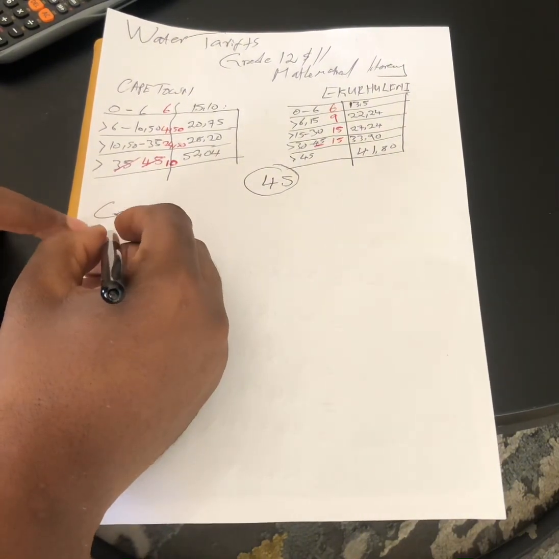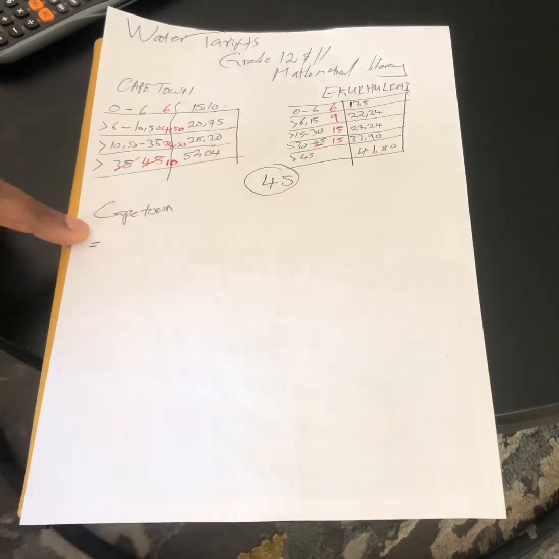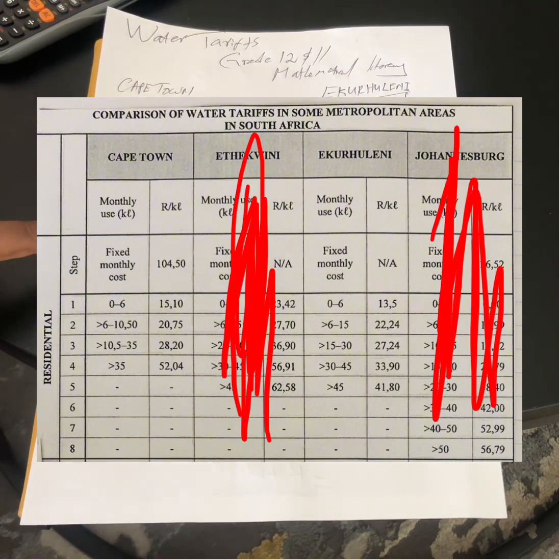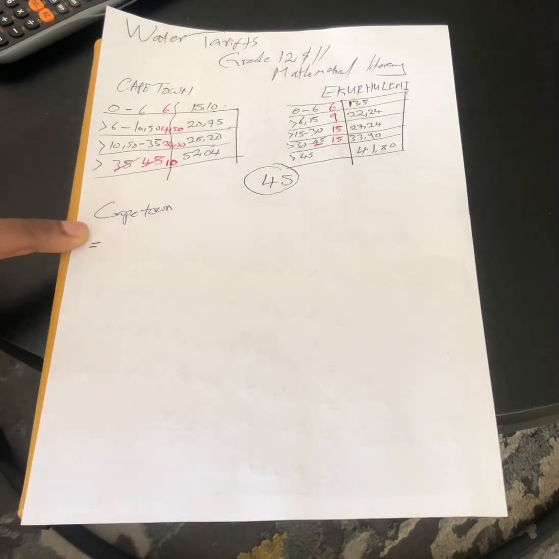Cape Town is going to be what? Don't forget, let's go back to the statement and check what we have in Cape Town. They said a fixed monthly cost of 104 rands and 50 cents. We must first begin by adding that amount. Fixed monthly cost.